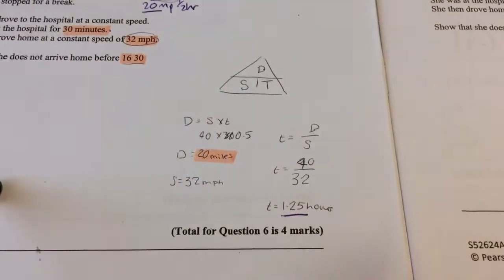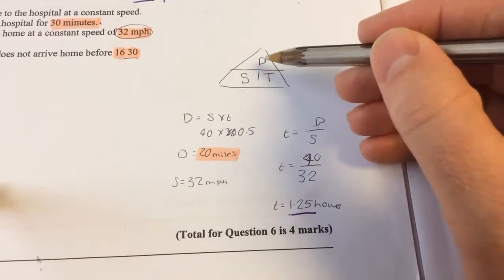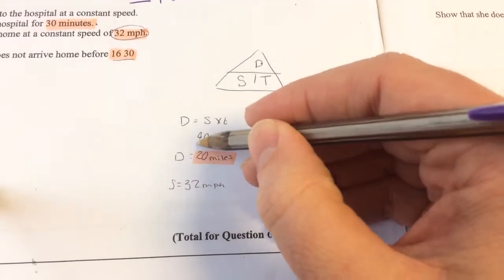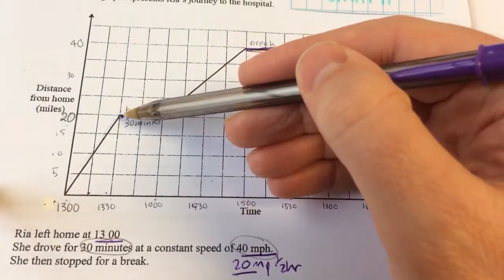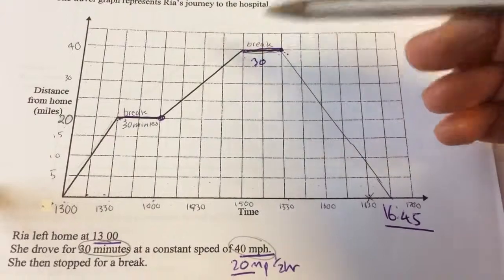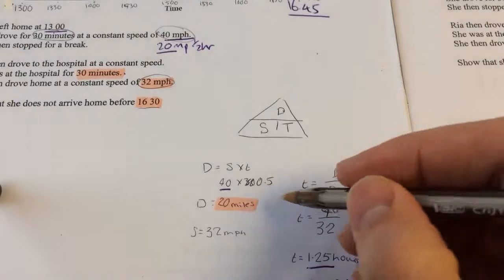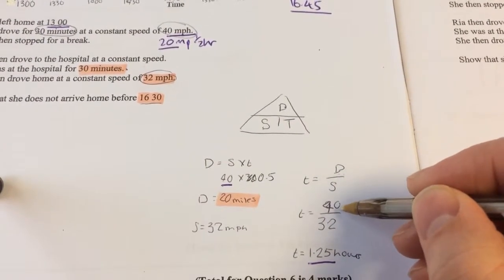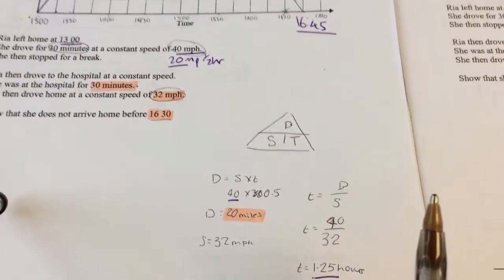So we're going to have to use the speed, distance, time triangle, where speed is distance over time, time is distance over speed, and distance is speed times time. So we've been given the distance, because if you look at the graph, we know it was 20 miles and had a break. And then using the same units, it's up to 40 miles there. So we know the hospital is 40 miles away. And the time is distance divided by speed. So 40 divided by 32 gives 1.25 hours, or 1 1/4 hours.